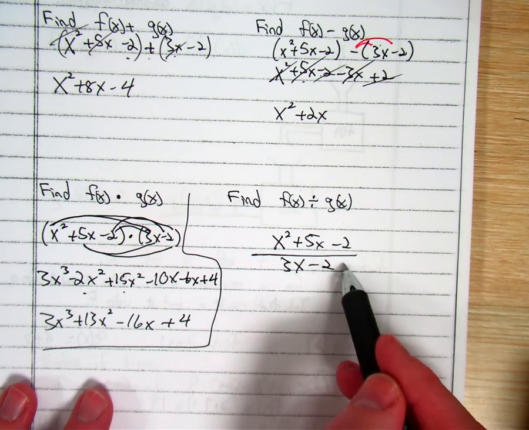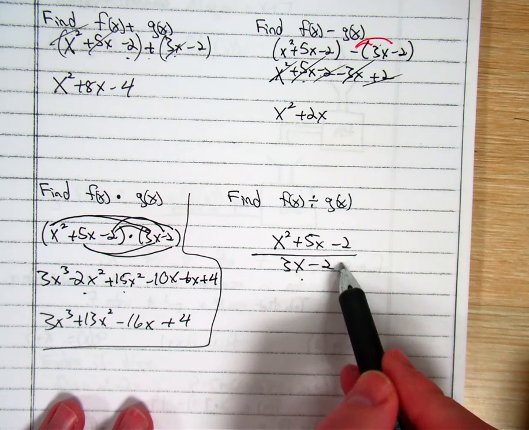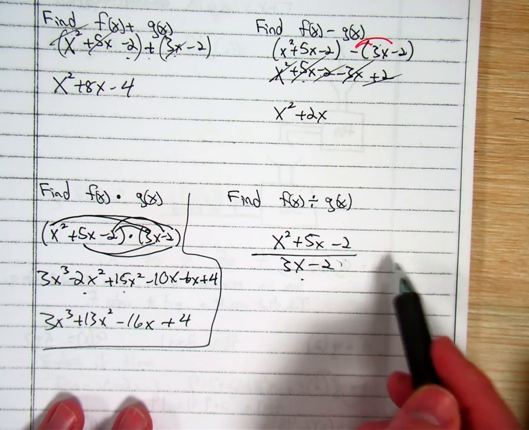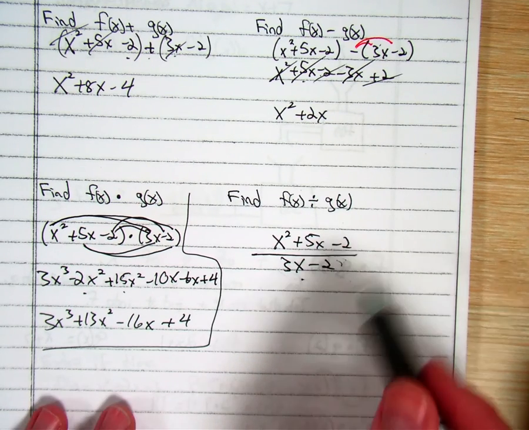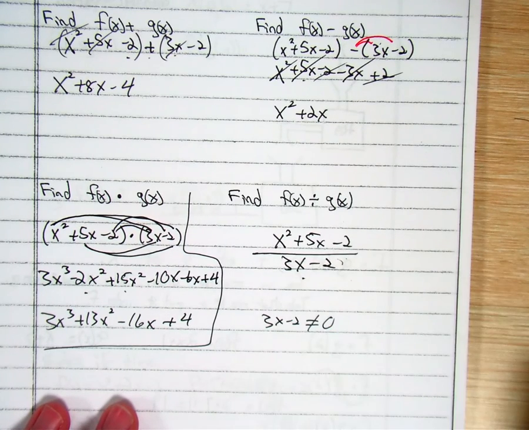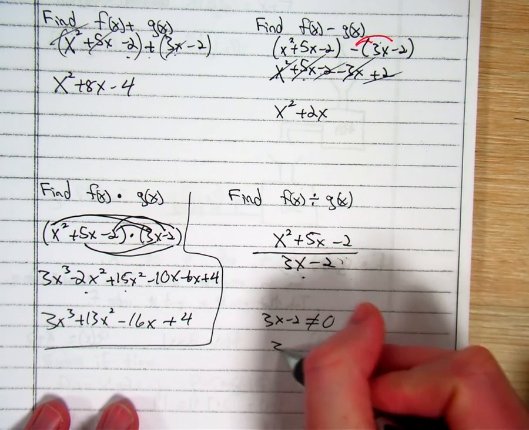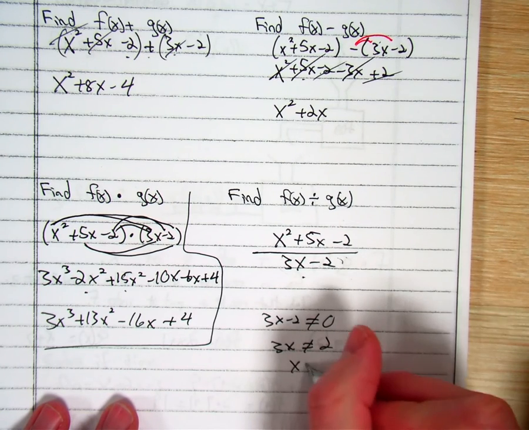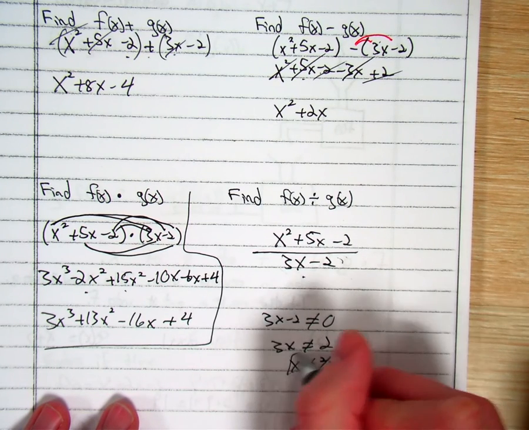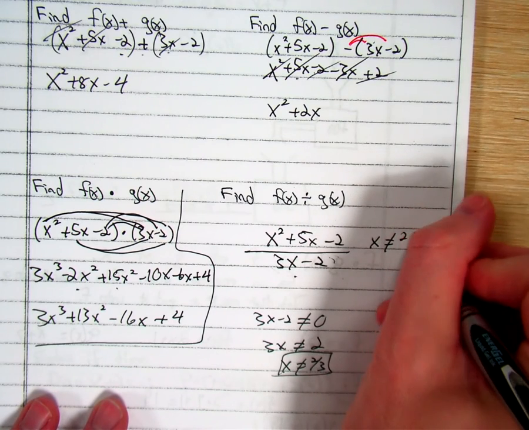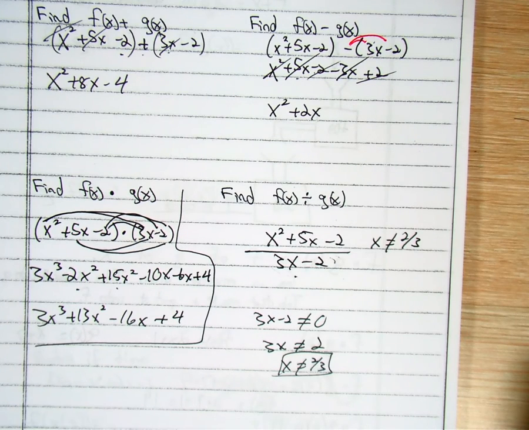We can't divide by 0, so we're going to figure out what would make the bottom be 0, and write a little note off to the side that x can't be that number. So we've got 3x minus 2. I don't want that to be 0. Add the 2 over. Divide by 3. So we're going to write this off to the side up here that x can't be 2/3. Can't have x being 2/3 because that would make the bottom equal 0, and we can't divide by 0.